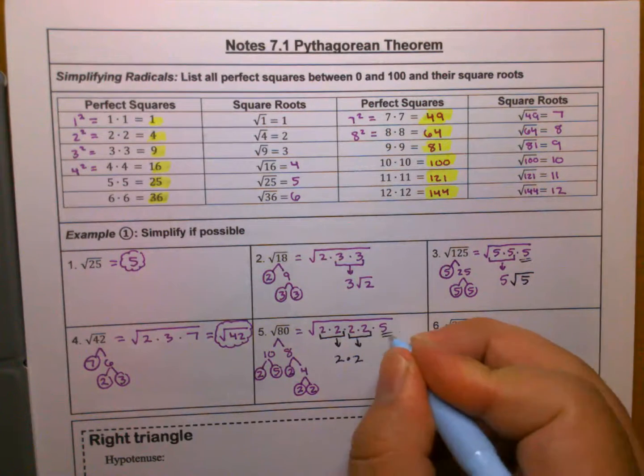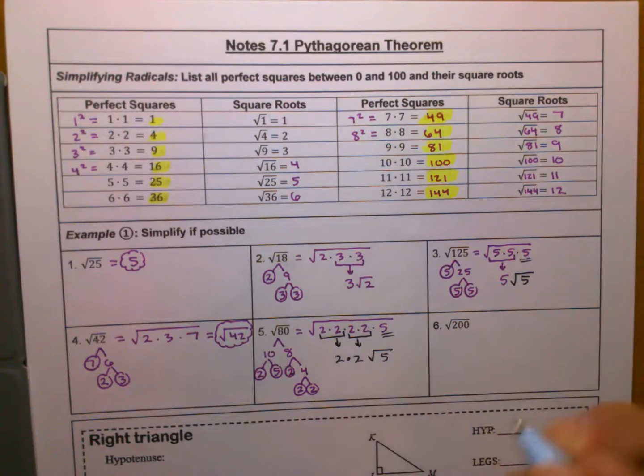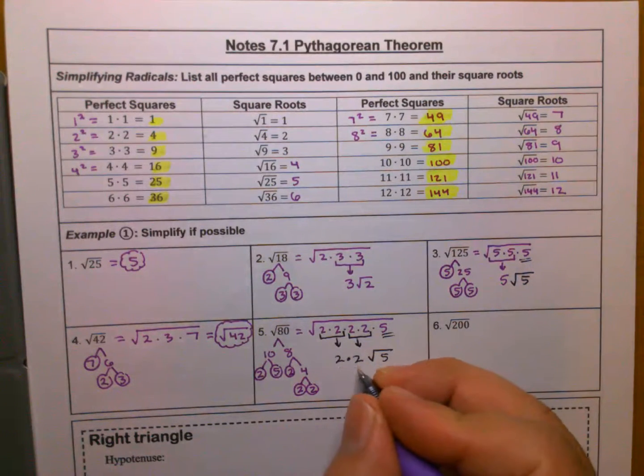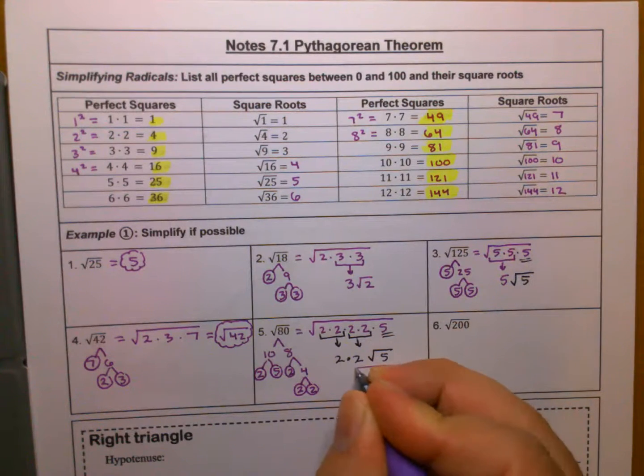And then the 5 didn't have a matching pair, so we leave that inside the box. That was the idea. If it doesn't have a matching pair, we leave it inside. And so 2 times 2, yes, we multiply that back, and we get 4 square root of 5 as our answer.